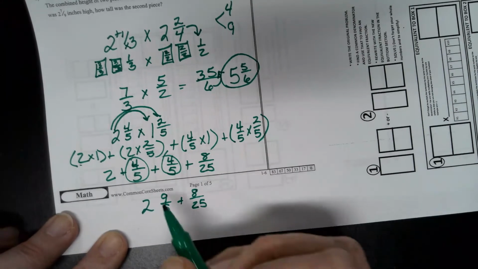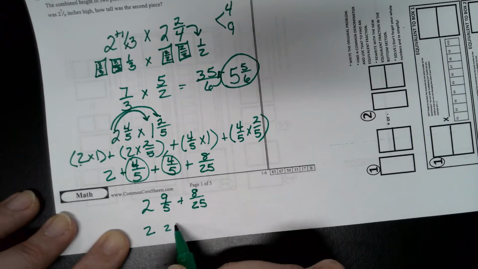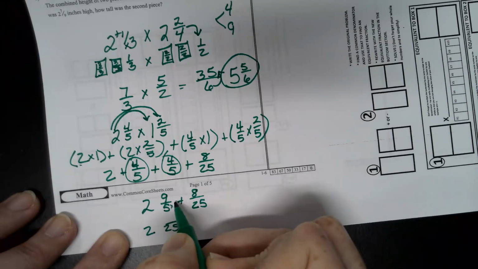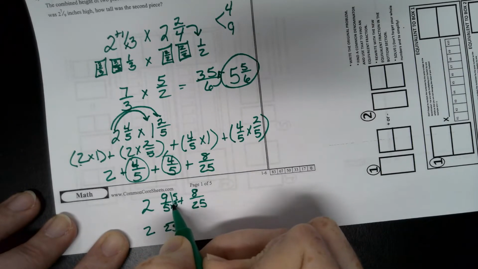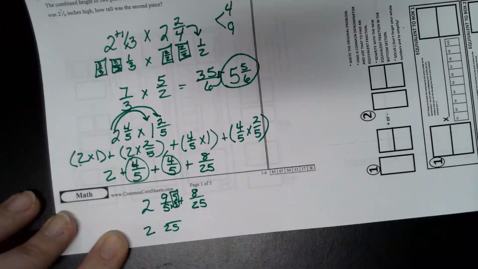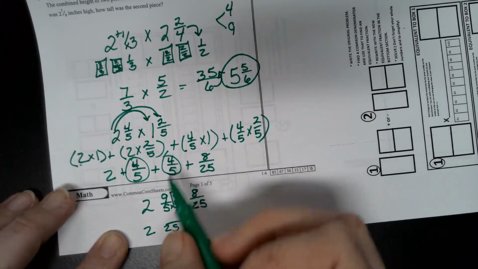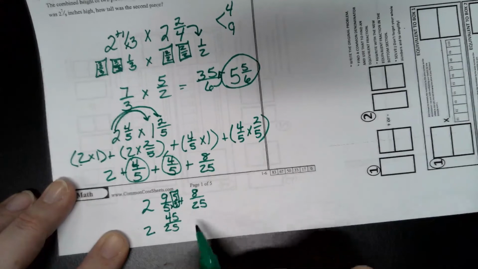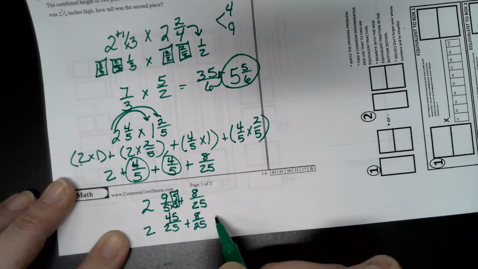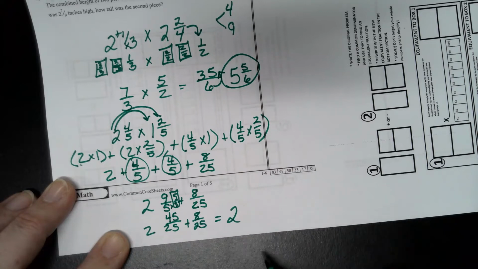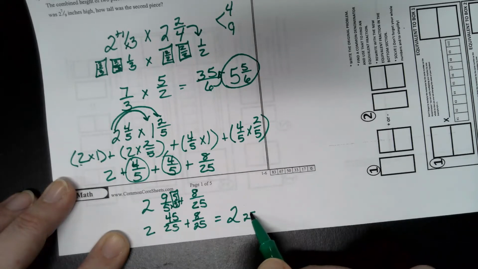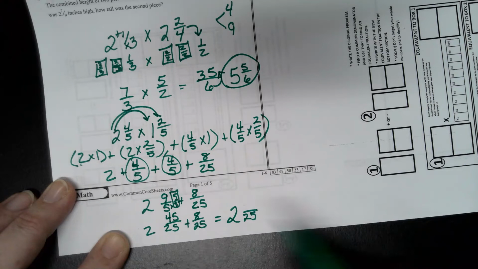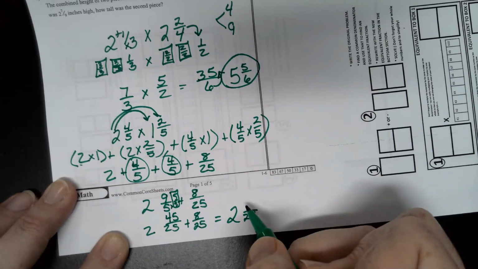All right, 25. So I'm going to multiply top and bottom by 5. Remember, 5 over 5 is equivalent to that 1 whole, so I don't change the value. So I would get 45 on top. This stays 8 over 25. So I still have 2 whole. 25 is my denominator. 45 plus 8. Hopefully you said 53.